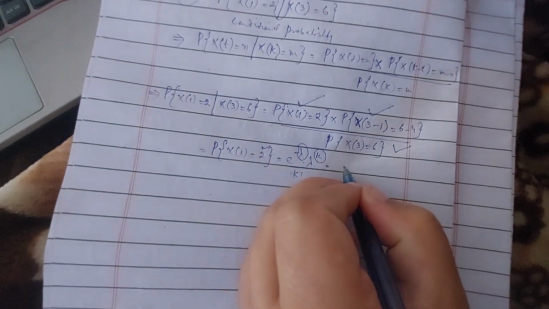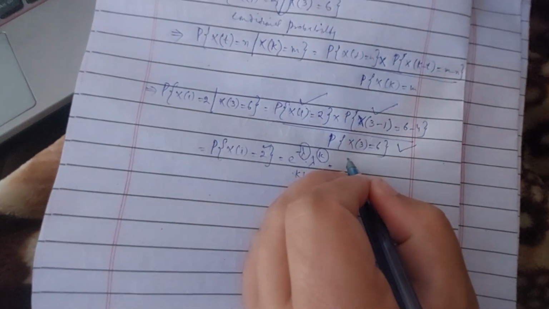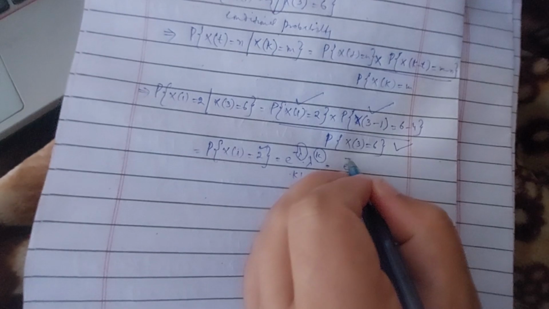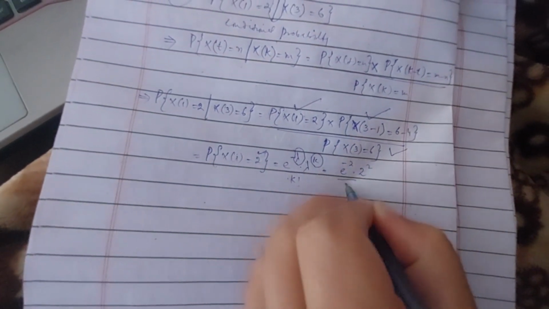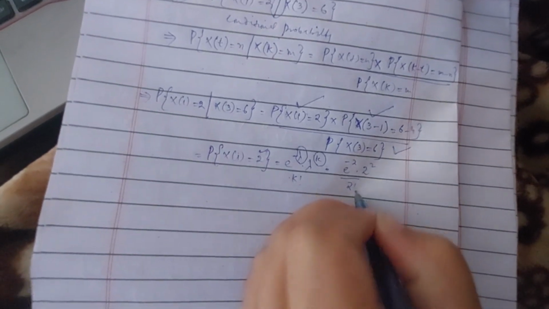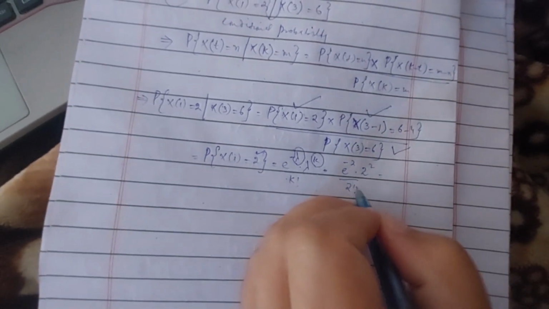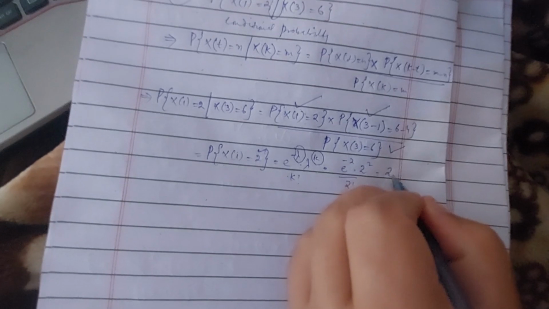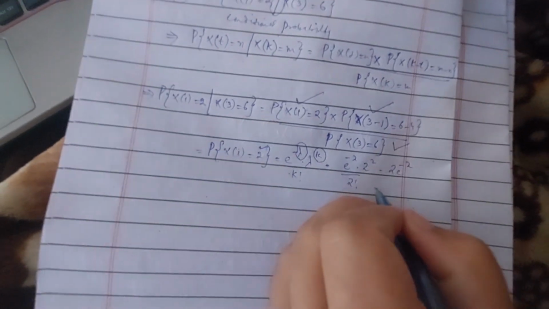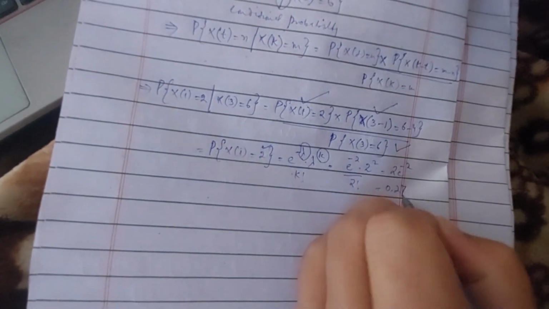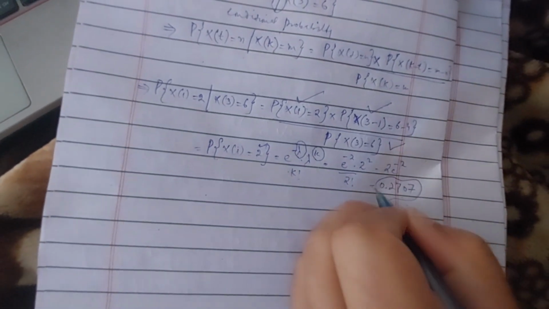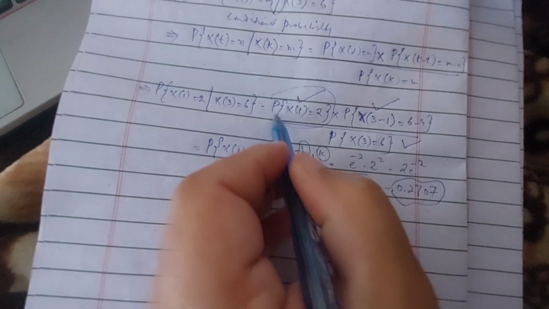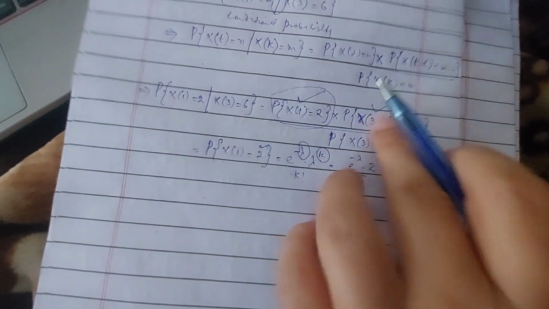So we have e raised to power minus 2, 2 raised to the power 2, divided by 2 factorial, which is equal to 2 squared times e to the minus 2, and it will give us 0.2707. Okay, this is for this part only. Now I need to find this one.